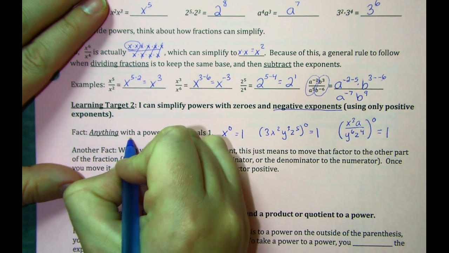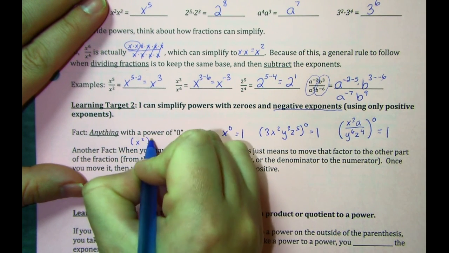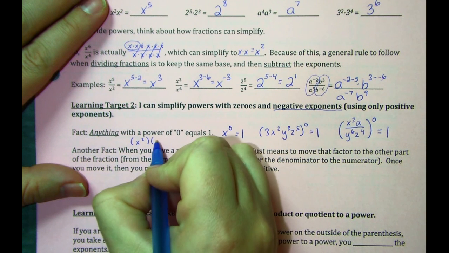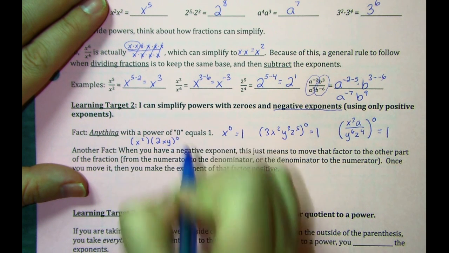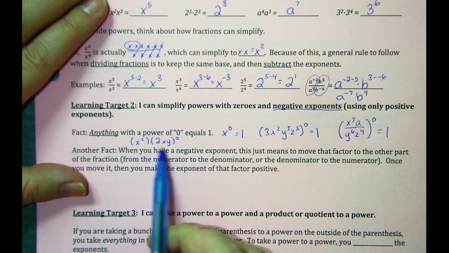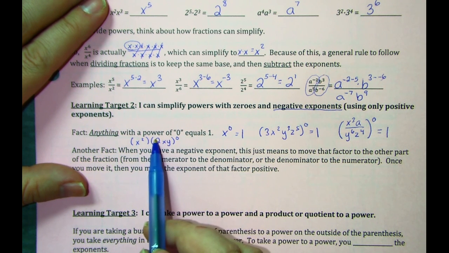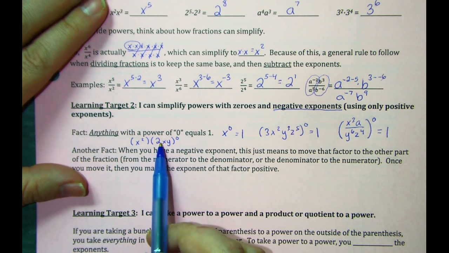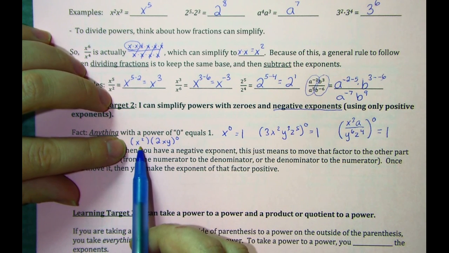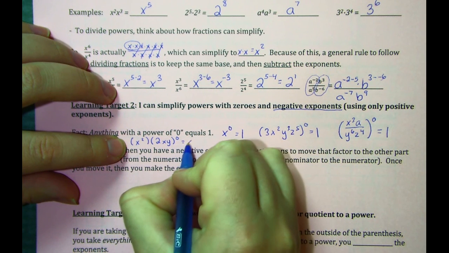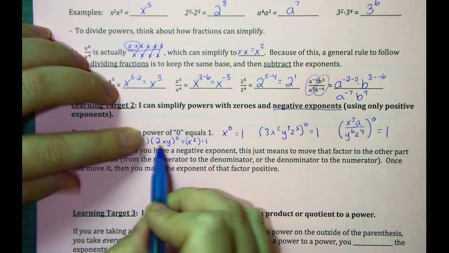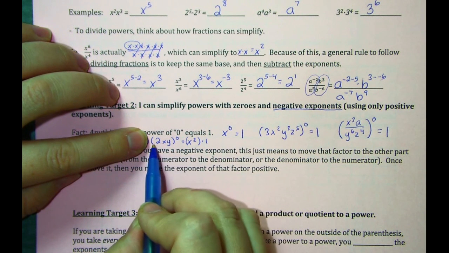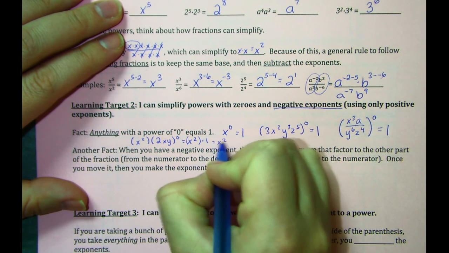Now keeping that in mind, it is only the things with the 0 power. So for example, if you have x squared, and then you have some stuff to the 0 power, so let's say you have 2xy over here, to the 0 power, only this equals 1, because this stuff in parentheses is what's being taken to the 0 power. The x squared is not. So this would actually equal x squared times 1, because this over here is what equals the 1, which would just equal x squared.